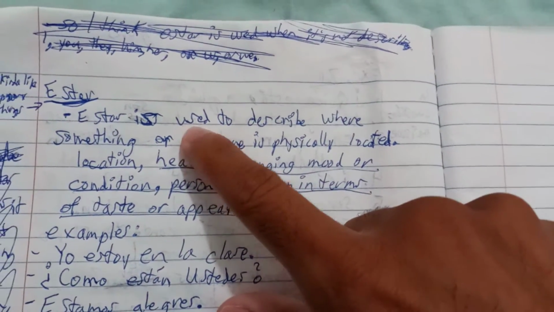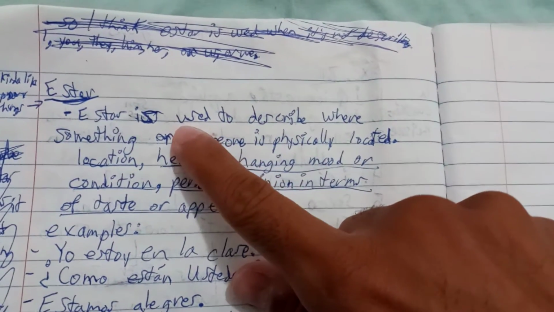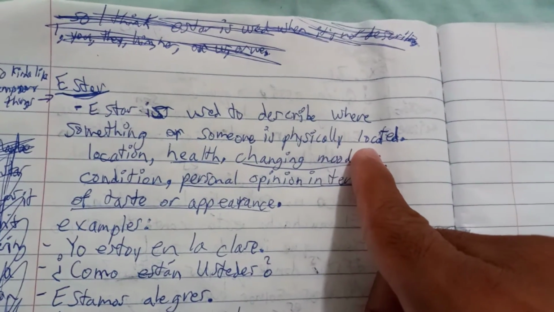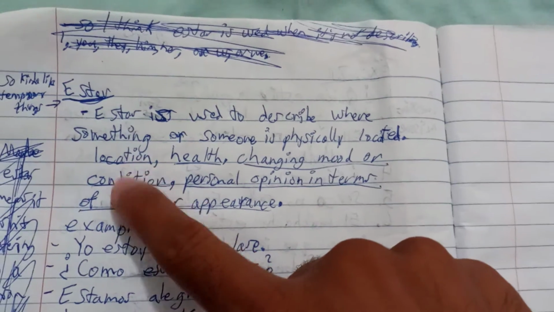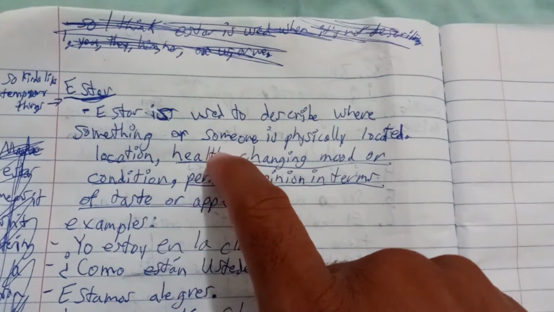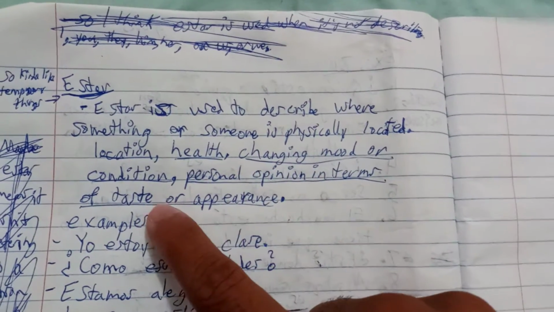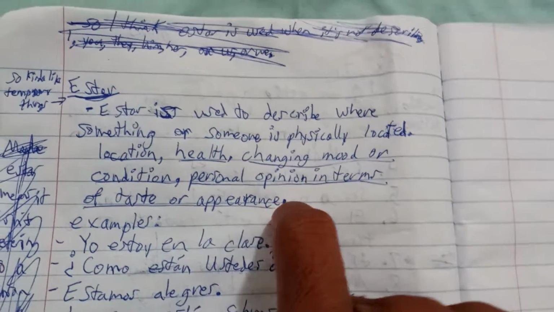I have it written down like a description sort of. So estar is used to describe where something or someone is physically located. It's used for location, health, changing mood or condition, personal opinion in terms of taste or appearance.